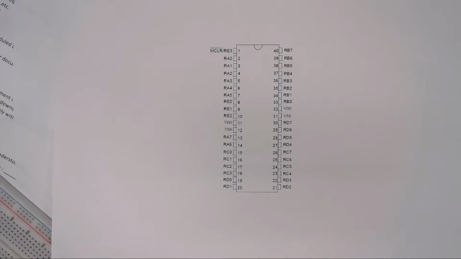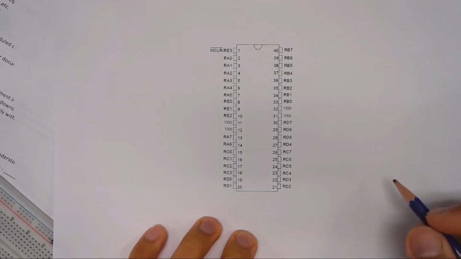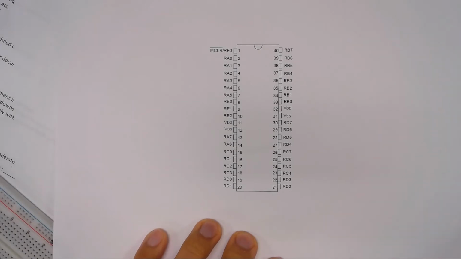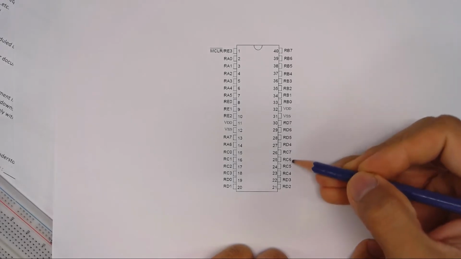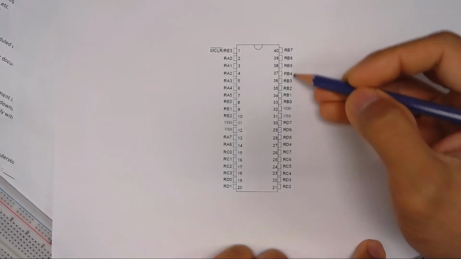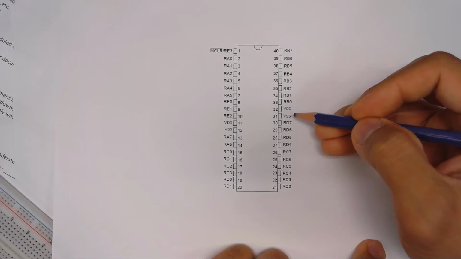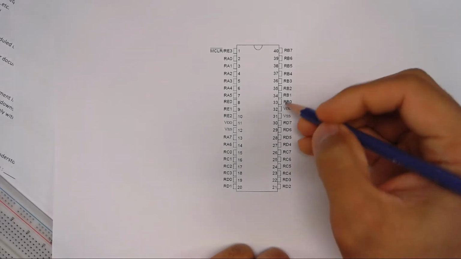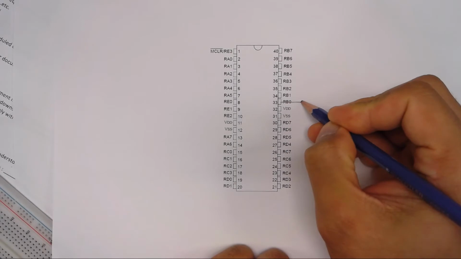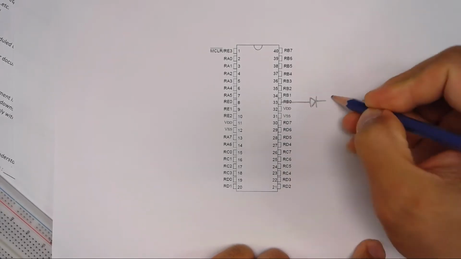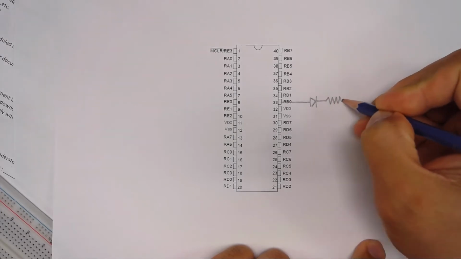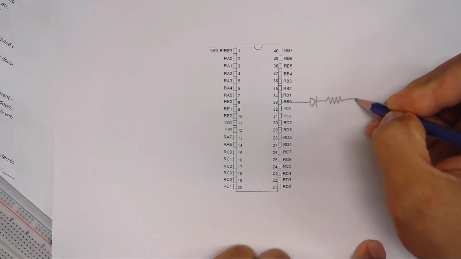Okay, so this is the IC, and I assume that you have the complete board from the previous tutorial. So all of these are the I/O pins, so you can choose any of those pins for connecting the LED. Randomly I will pick this one, RB0, and I'm connecting the LED to that with the resistor and going to ground.